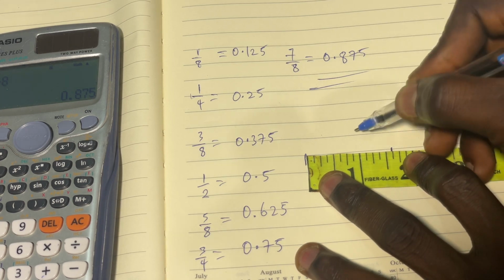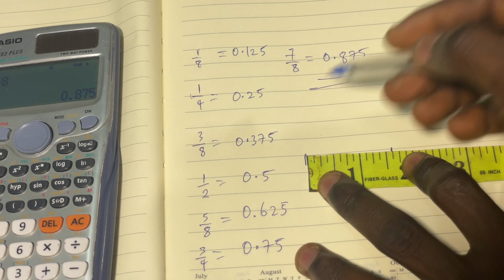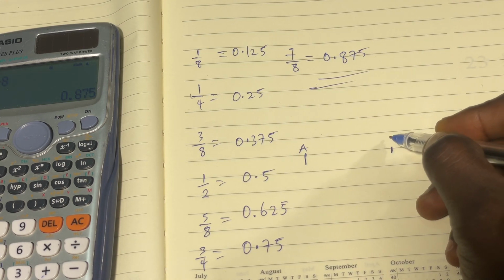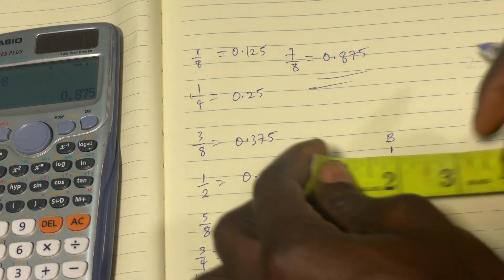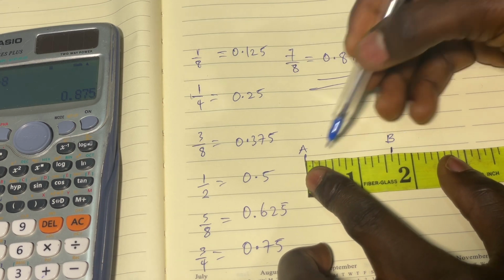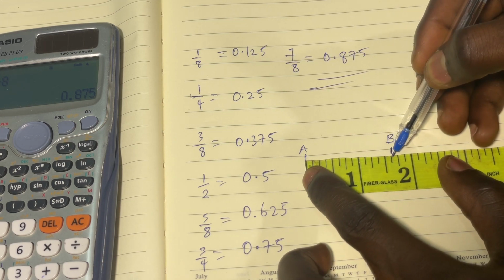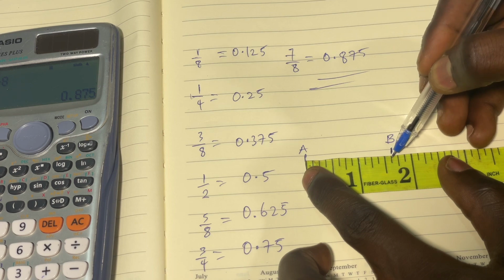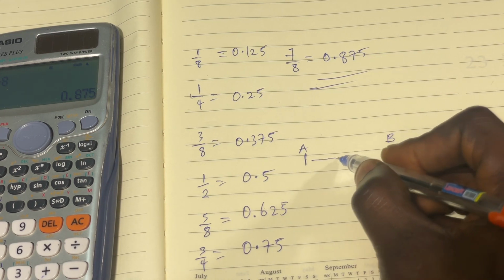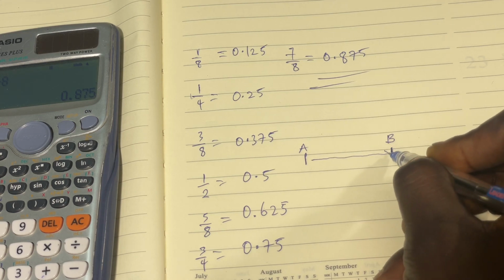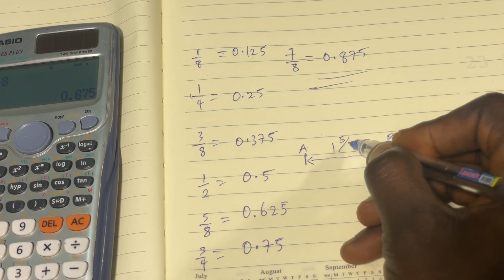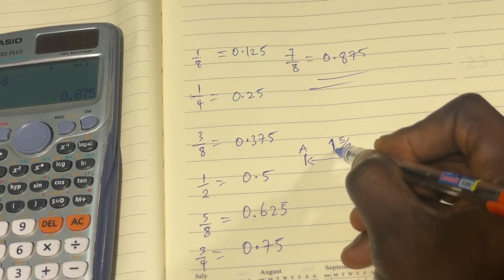Let's label this point A and this point B. So to measure from point A to point B, we have 1 and 5/8 of an inch. So point A to point B here is 1 and 5/8 of an inch.